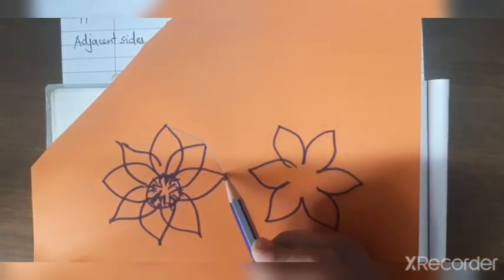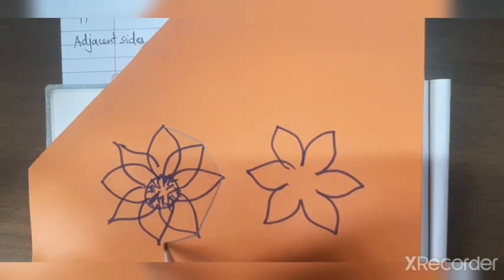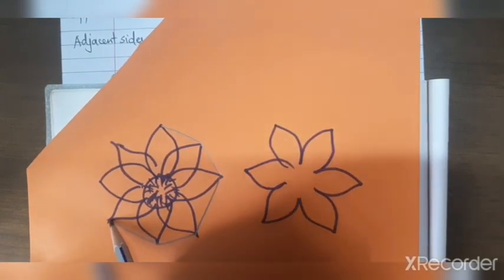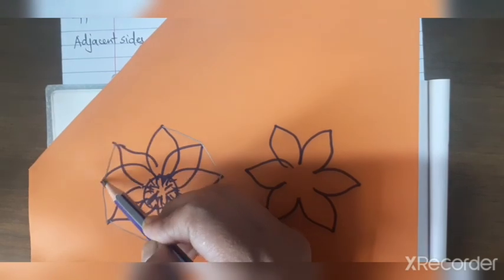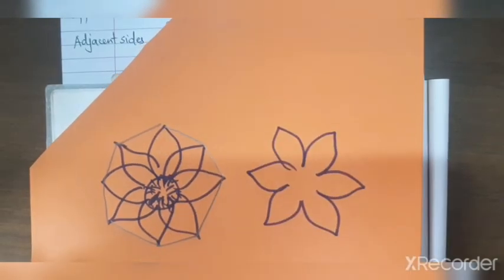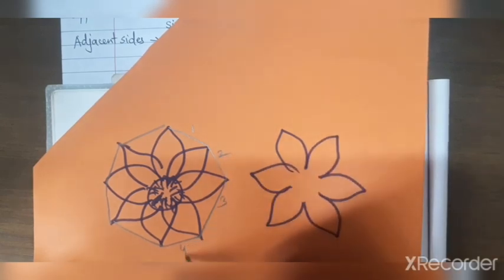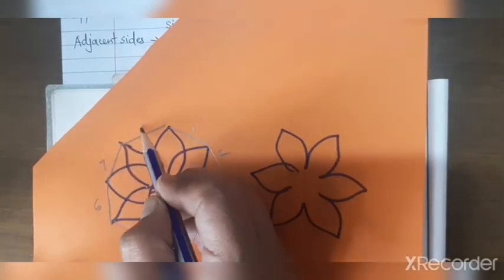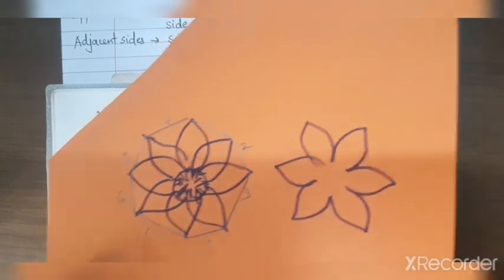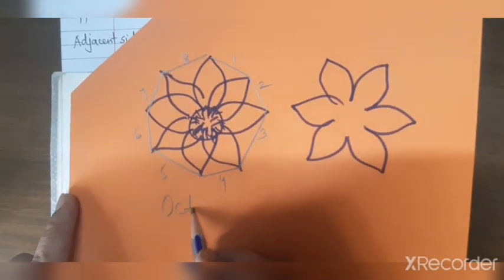Now the flower, it can have fewer petals, it can have more petals. So you all draw a flower of your choice and join their petals. Now if I've joined, I have got 1, 2, 3, 4, 5, 6, 7, 8. I have got an 8-sided figure. So this becomes an octagon.